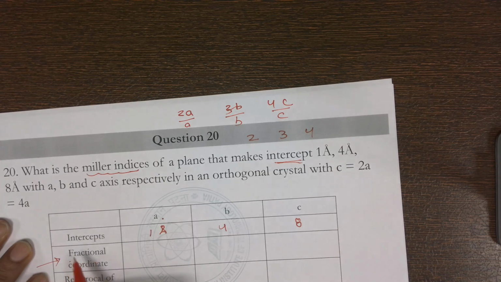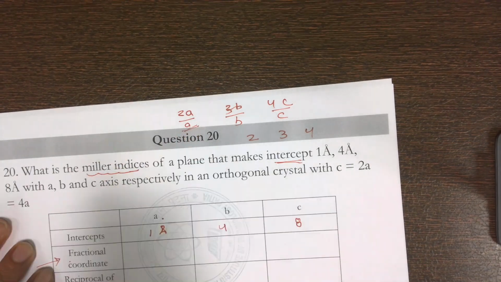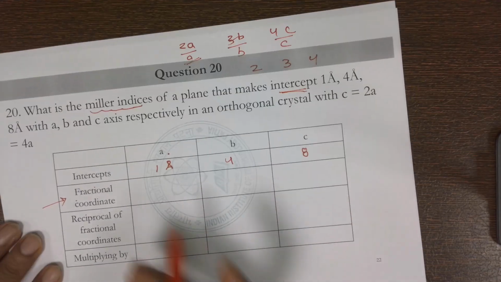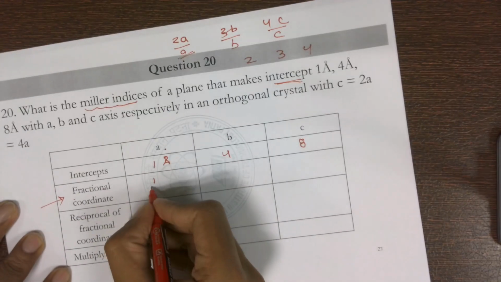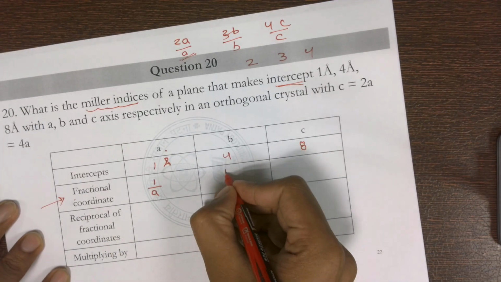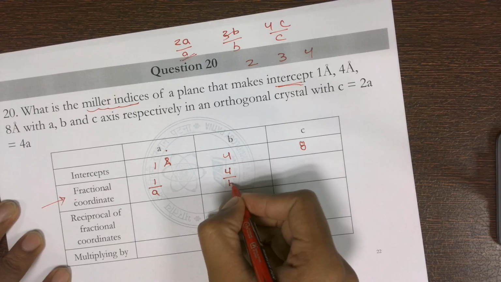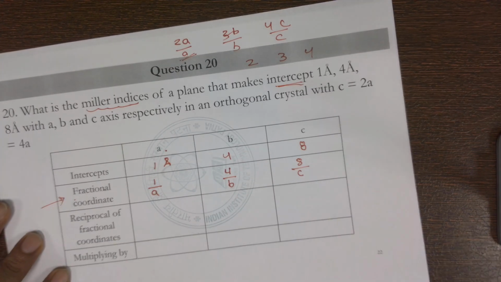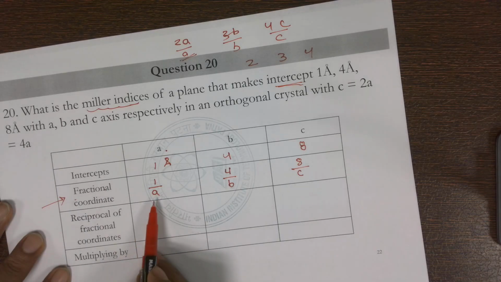A fraction is with respect to the unit cell, whatever length A, B, and C had. So 1 angstrom divided by A, 4 angstrom divided by B, 8 angstrom divided by C. Right? Clear?